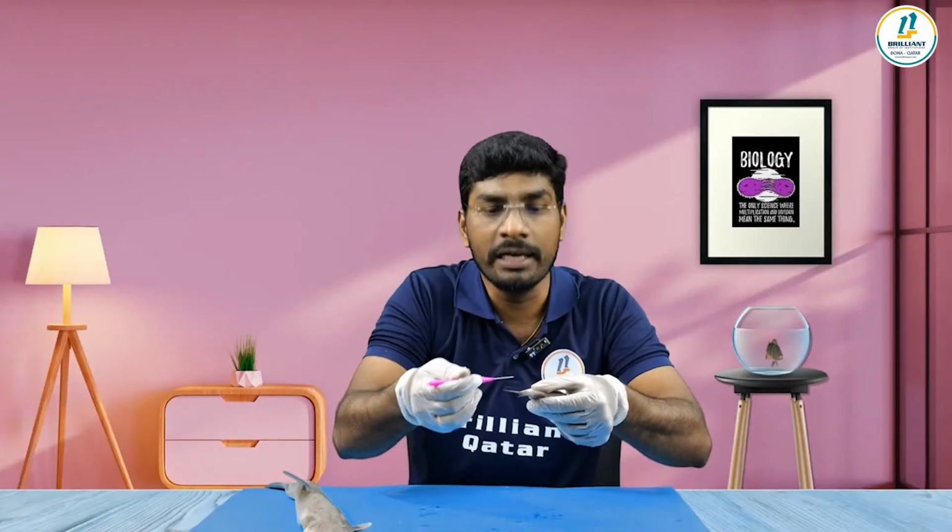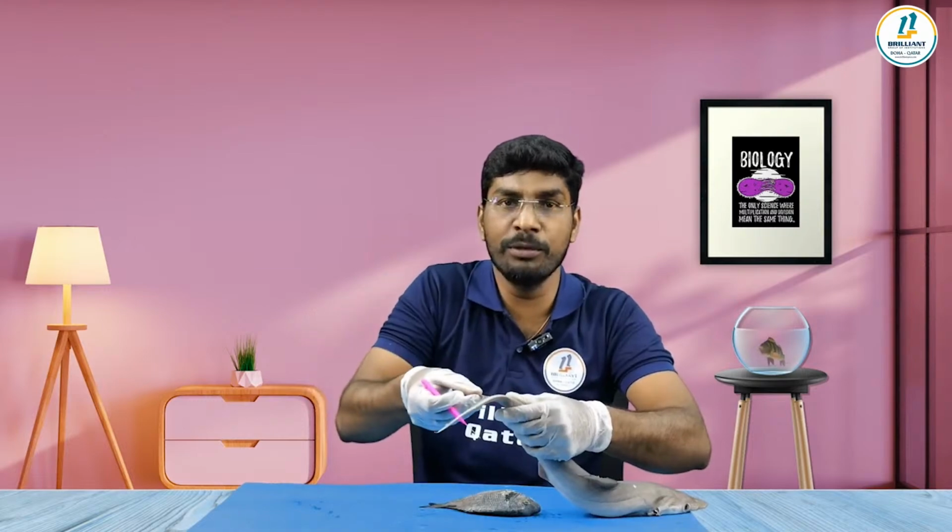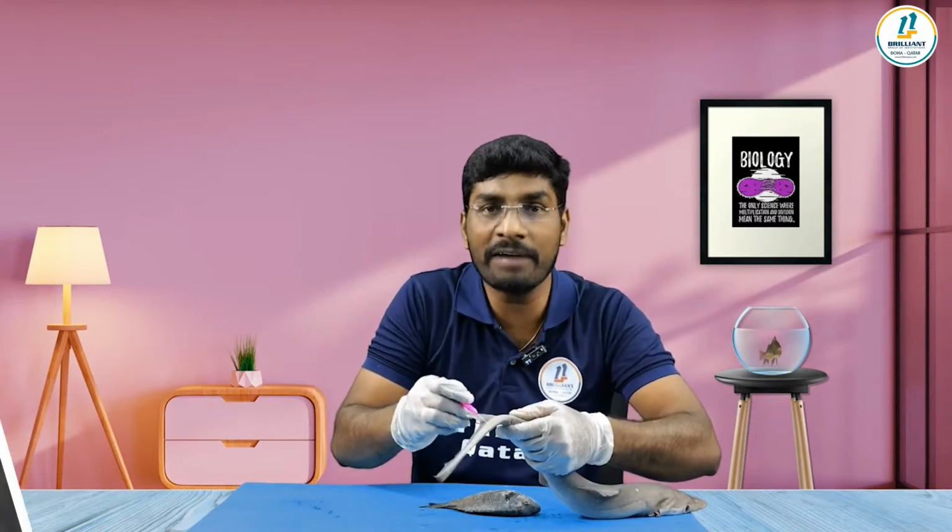Homocercal caudal fin gives two equal lobes. But in the case of cartilaginous fishes, look here, one big lobe is there and one small lobe is there. You cannot cut this fin into two equal halves.